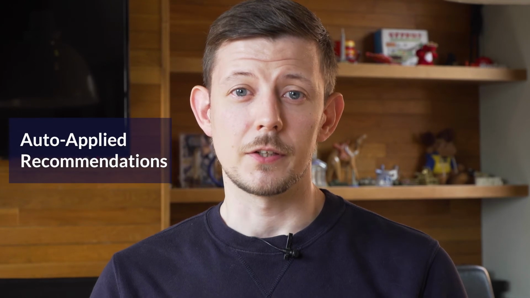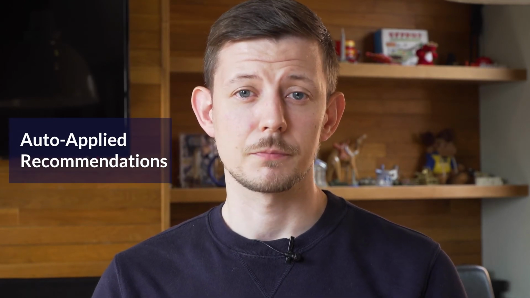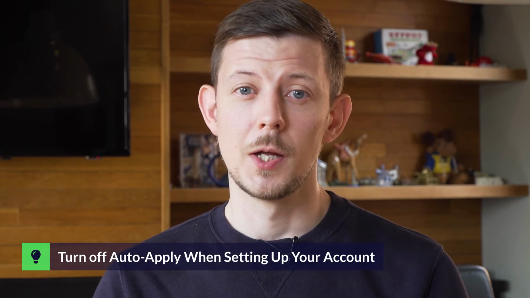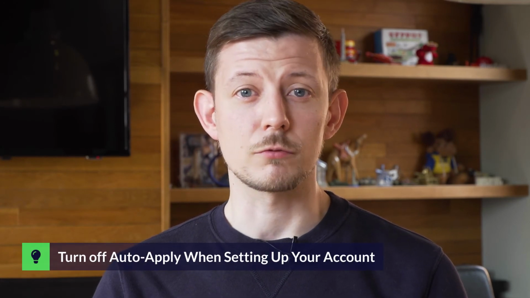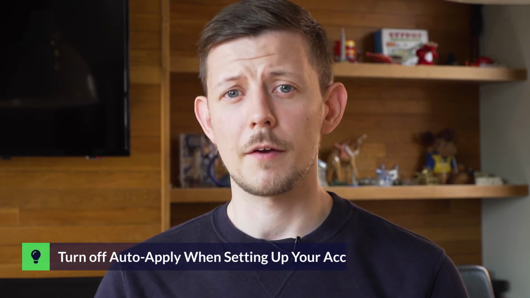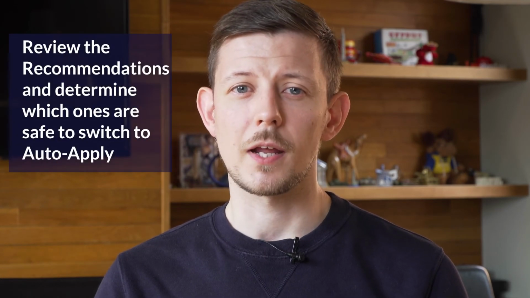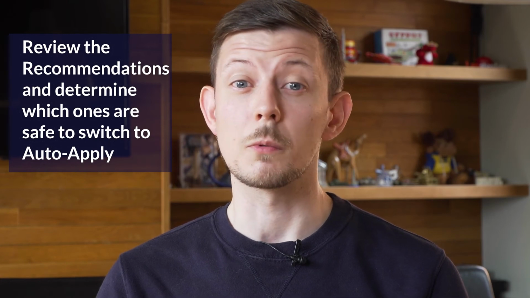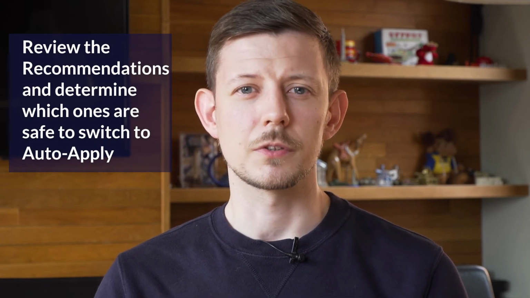Another feature Google Ads is pushing hard at the moment is the auto-applied recommendations. We recommend not having any of these applied straight away, but getting to know your account first, reviewing the recommendations tab within Google Ads, and then after a few months, deciding which recommendations you have the trust in Google to apply itself and which ones you want to continue doing yourself.